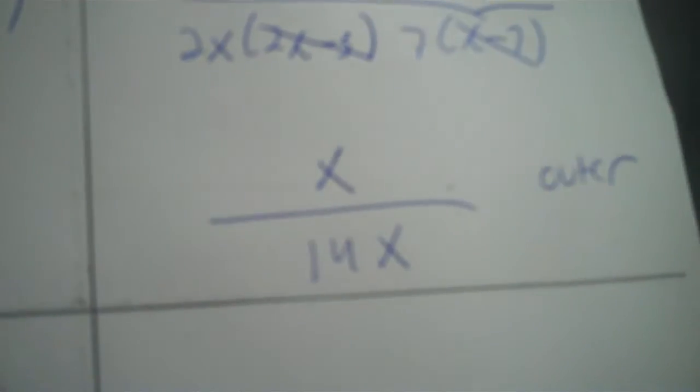Now on bottom you have 2x and 7. You need to multiply those. Well, 2 times 7 is 14, and then x. So you ain't doing nothing with the 14. That's just going to drop down on bottom. But the x's, since they're both to the 1 power, can cancel. So there's your answer.